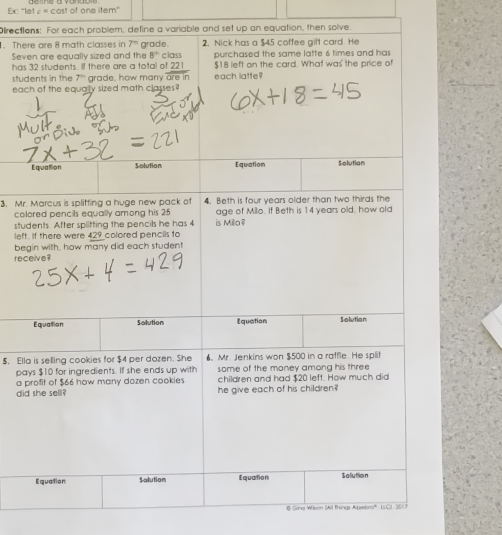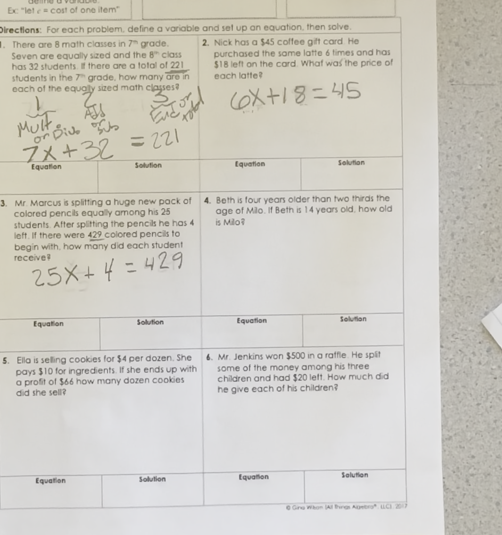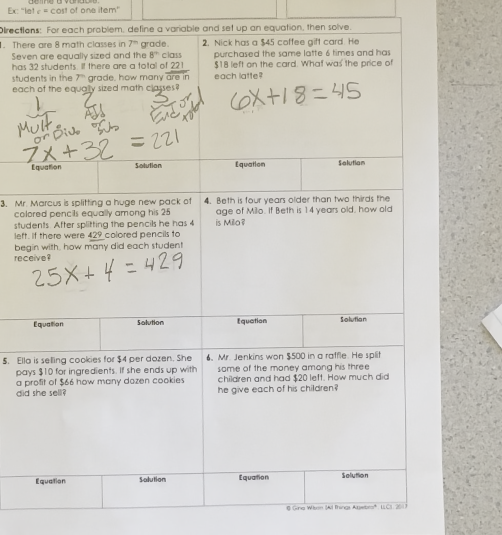Number 4 is probably the question you're going to see the most. The age questions. The age question is the question that's on your CFA. Beth is 4 years older than 2/3 the age of Milo. If Beth is 14 years old, how old is Milo?